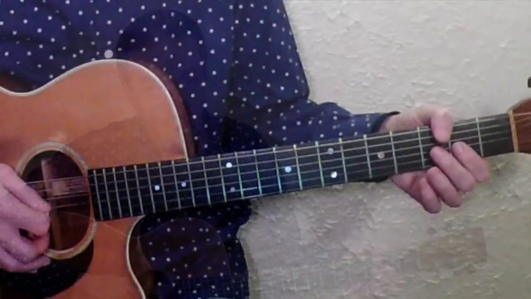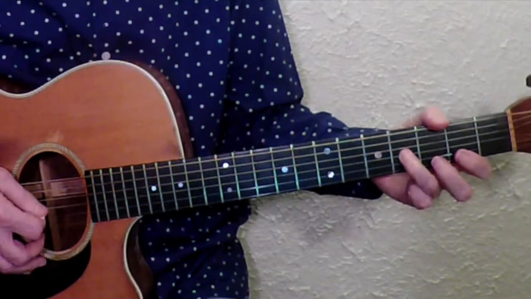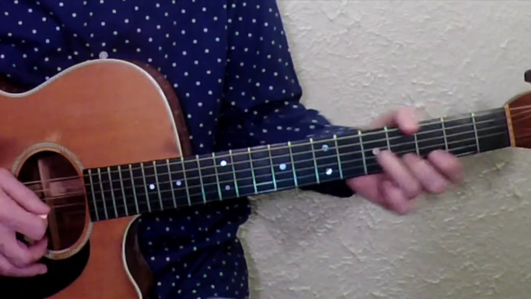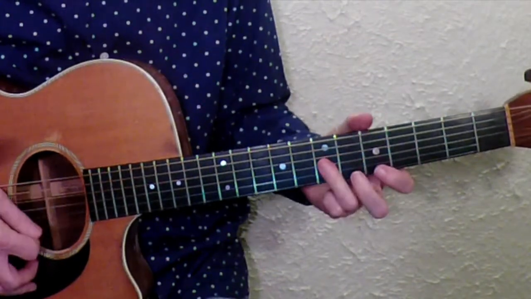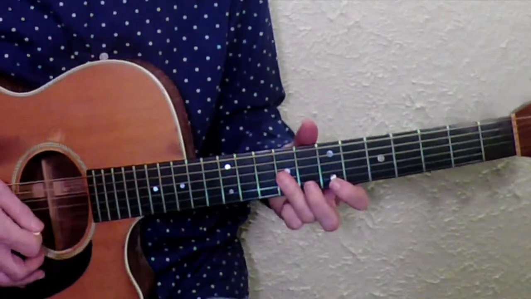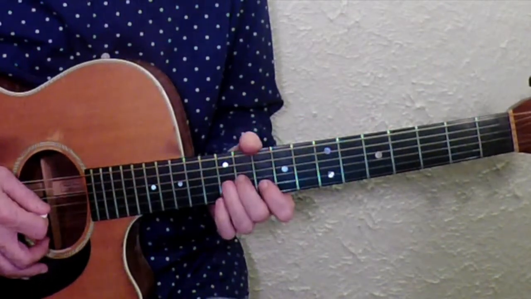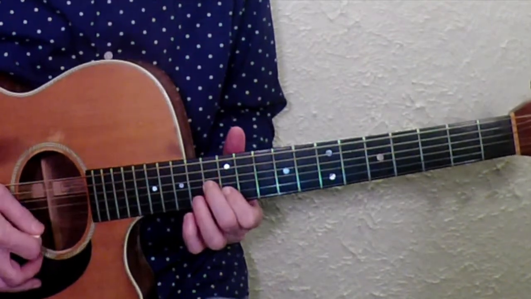The major and minor sequences are the same. 1, 4, 5, and 8 are major. 2, 3, 6, and 7 are minor. So from this position, 1 is major, whole step to 2, that's minor, whole step to 3, that's minor, half step to major, that's 4. 5 is a whole step, that's major. 6 is a whole step, minor. 7 is a whole step, that's minor.